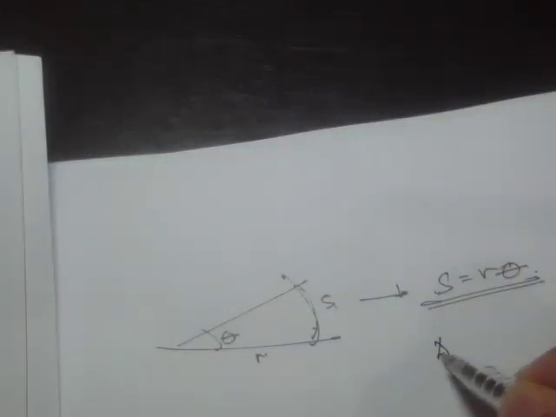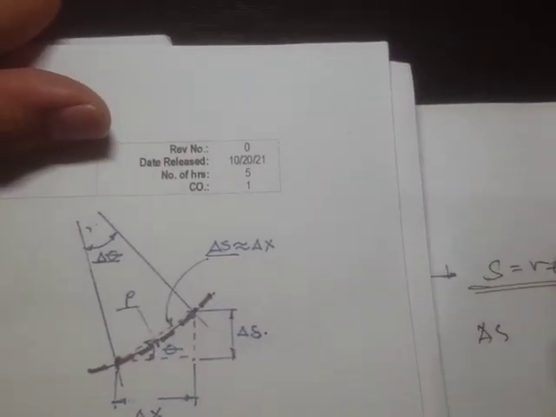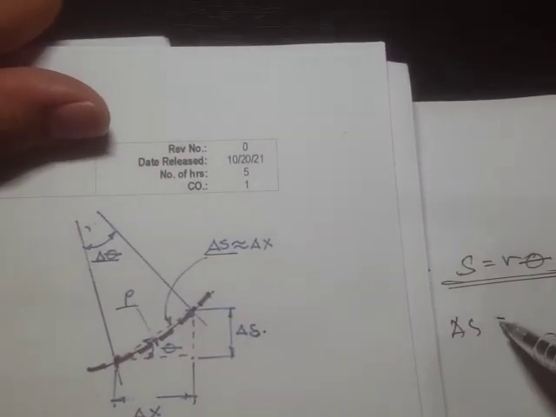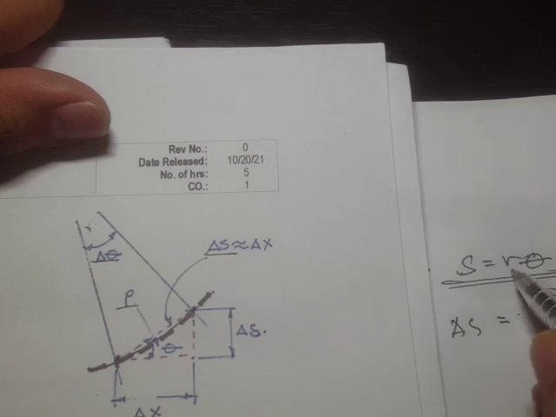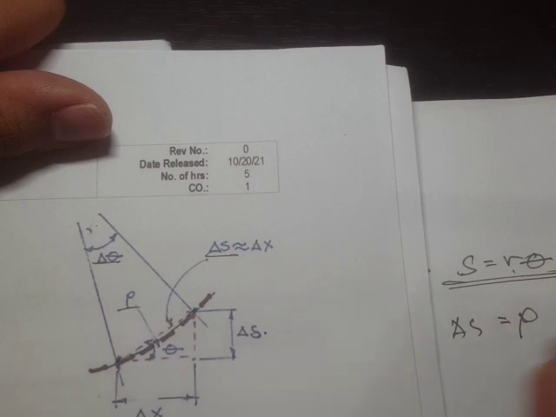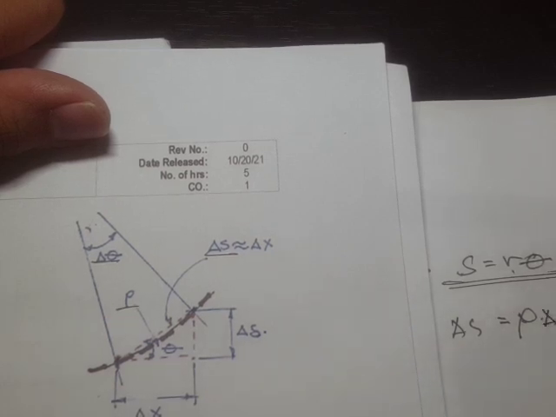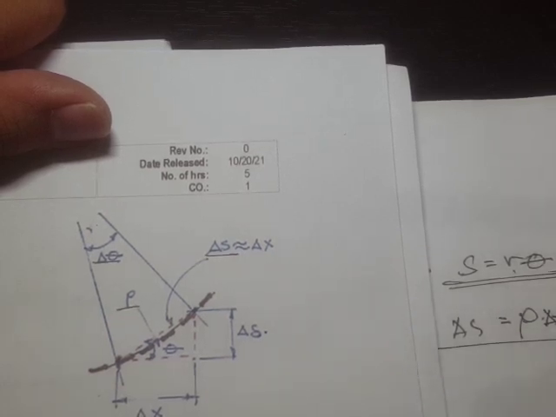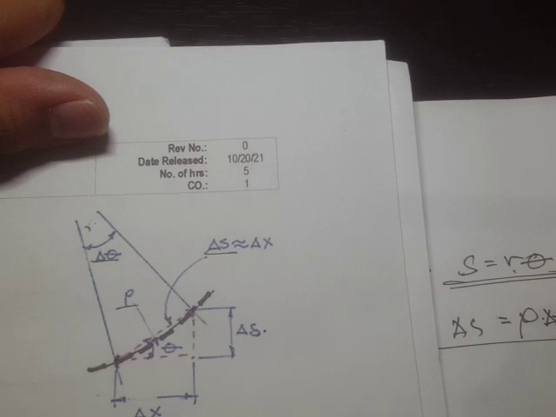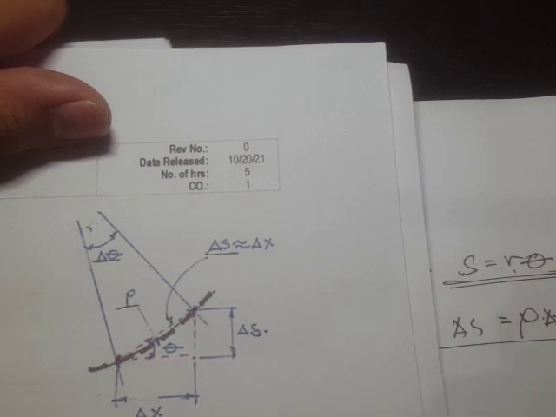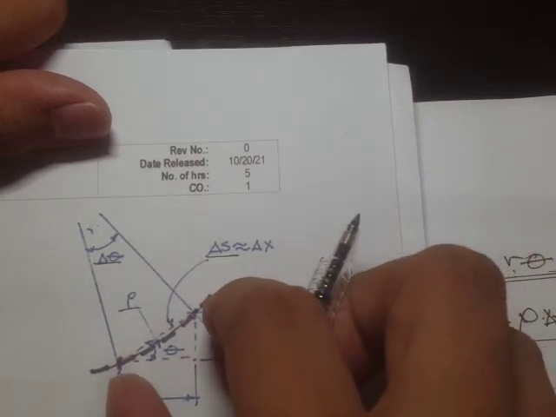So therefore this will be delta s, right? This is going to be delta s is equal to r. What is r? Instead of using r, we are using the symbol rho, and the theta is simply delta theta. Okay, however, we are dealing with very small straight lines.